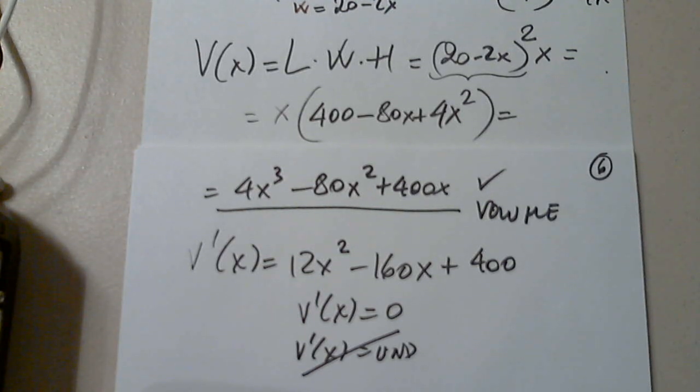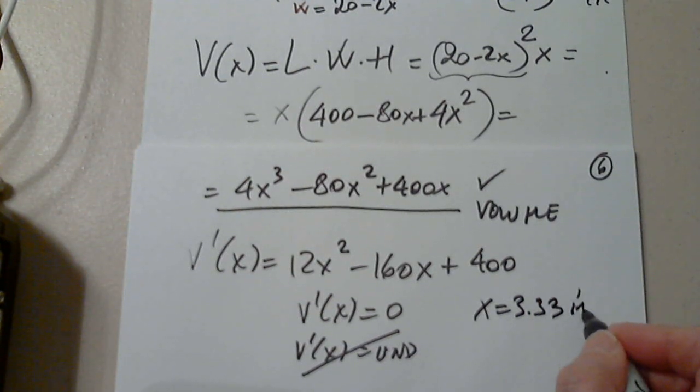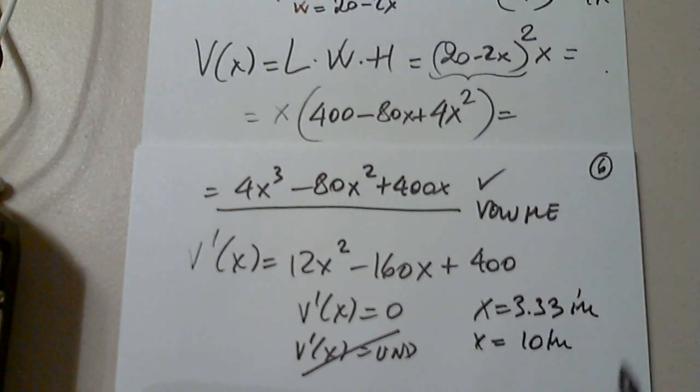So quickly I have this feature in the app. I should have simplified a little bit. And 400, but that's okay. So x equals 3.33 inches and x equals 10 inches.